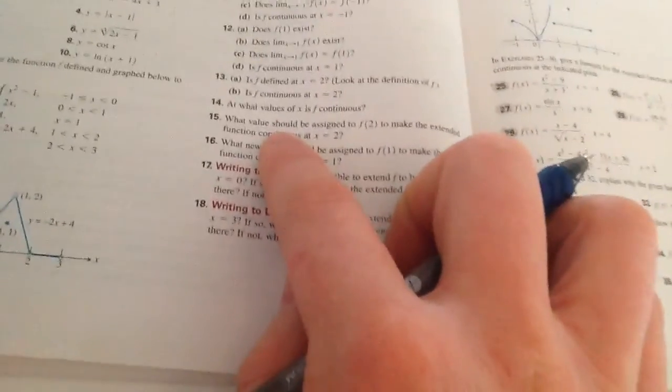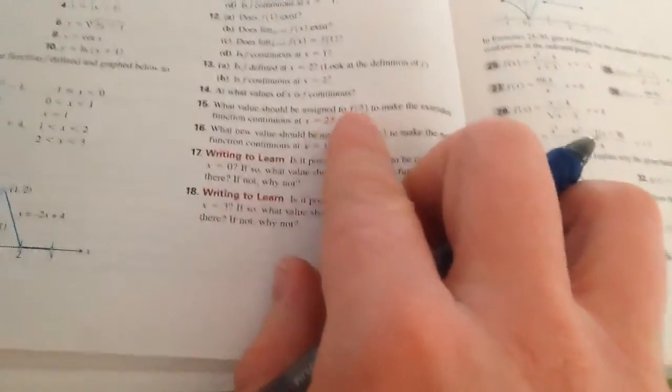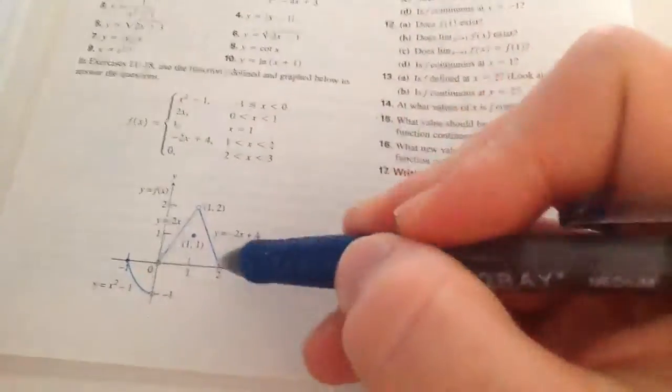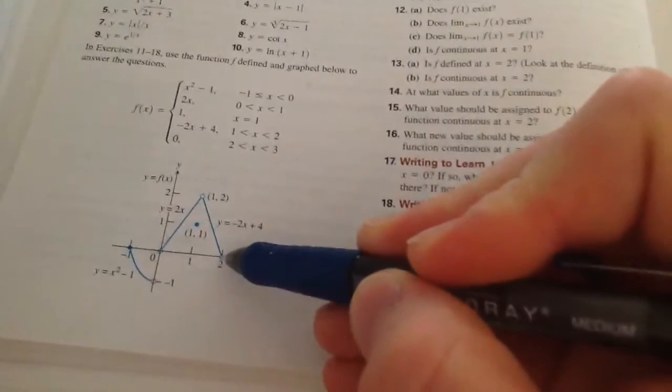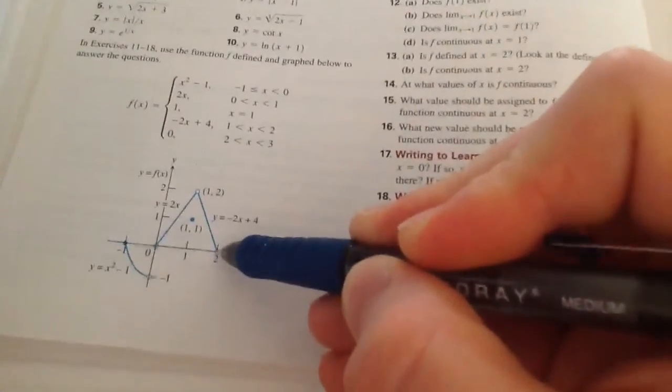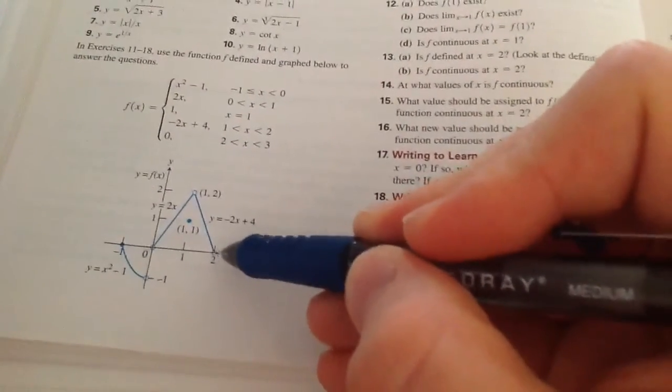And if it is, figure out how to remove them if they are removable. You can do 15 and 16 now, the ones I scratched off from yesterday. Like what value should be assigned to f of 2 to make the extended function continuous at x equals 2. So I'm saying if you want it to be continuous right here at x equals 2, what value do you need to assign to y? That one's pretty easy.